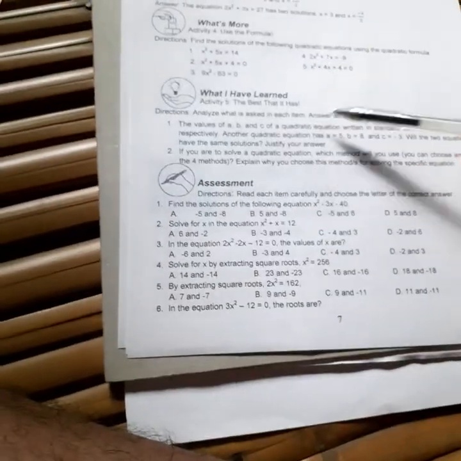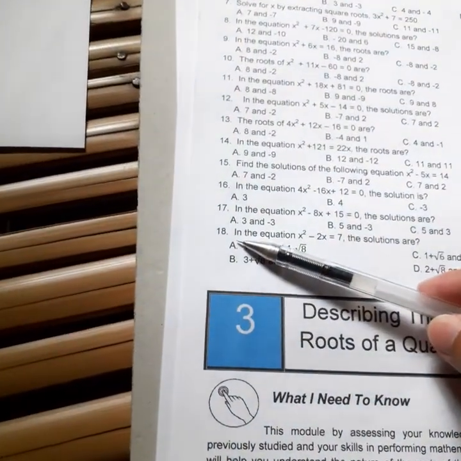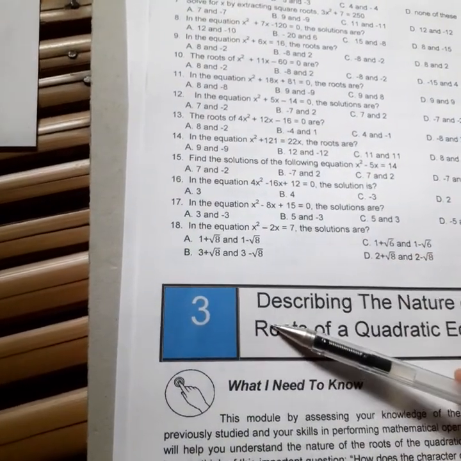Then proceed: answer What's More, What I Have Learned, and the assessment. Answer this one. Assessment 1 to 18. Okay, then continue to lesson 3.